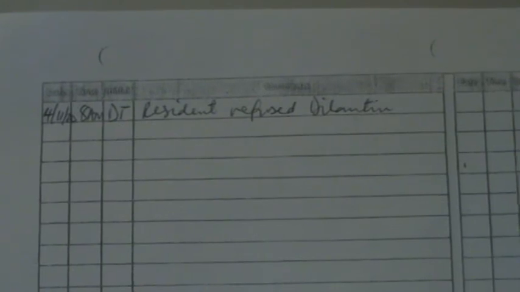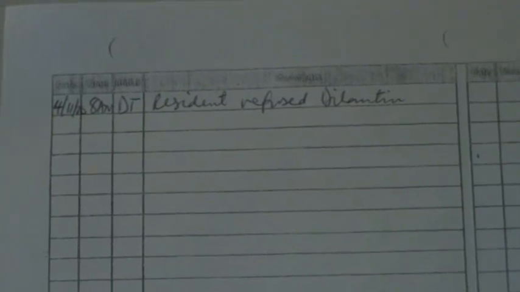Okay, so: resident refused Dilantin at 8 a.m. on the 11th. Again, I mentioned that you should always persuade them, go back again, try to offer it to them at a different time. You can wait 15 minutes and try again. But if you try and they still refuse, then you're going to circle your initial, then turn to the back of the MAR and explain the reason why you circled the medication. In this case, resident refused Dilantin.